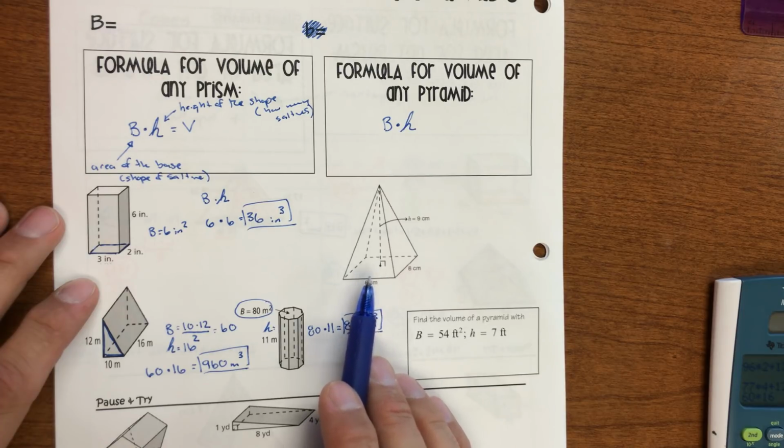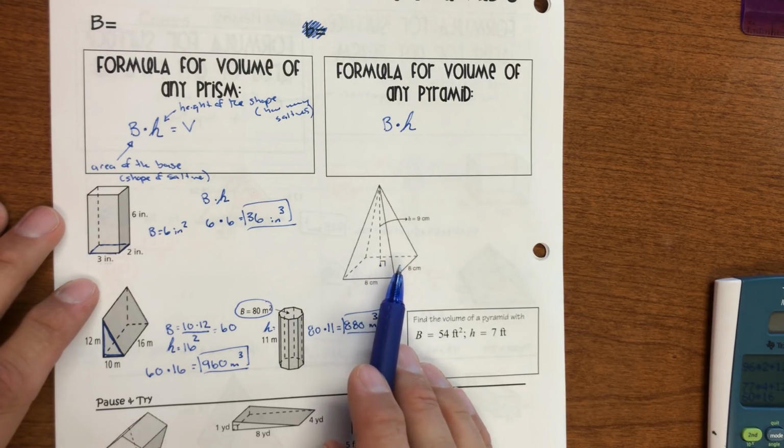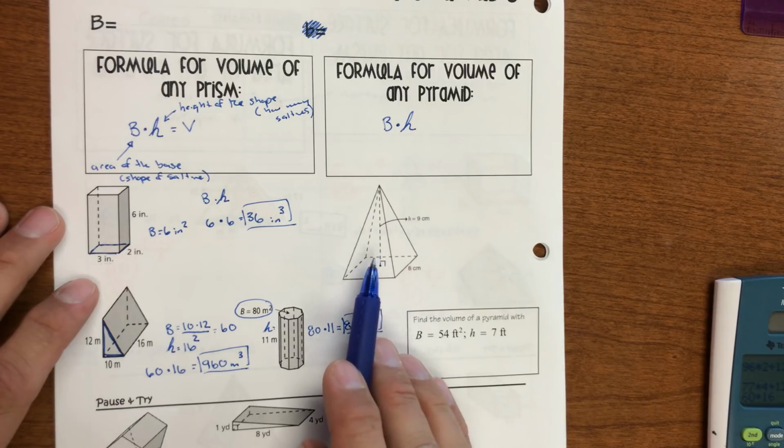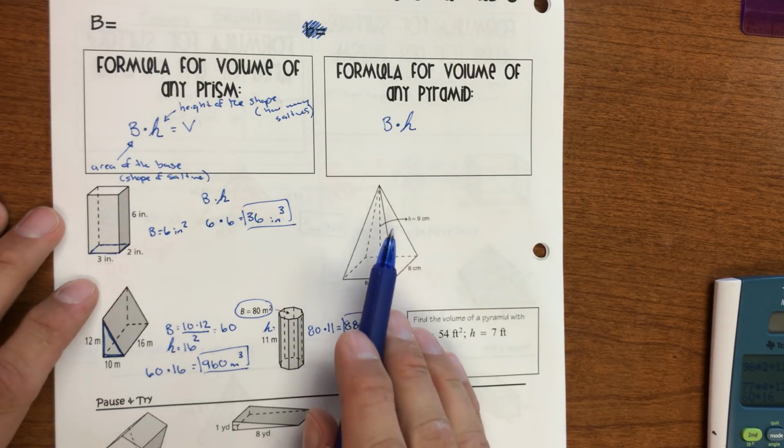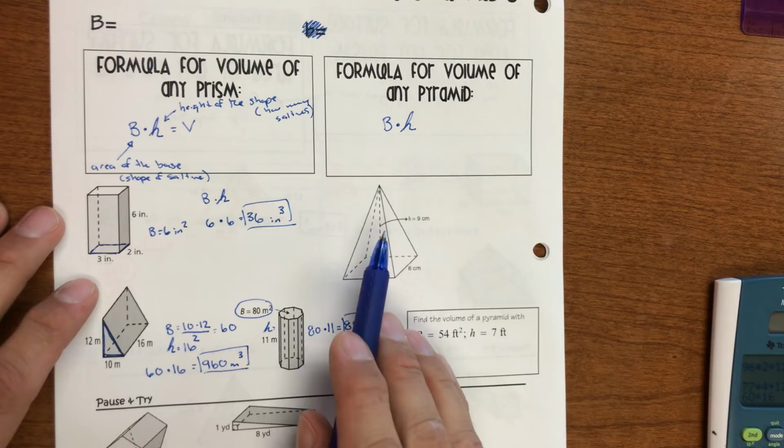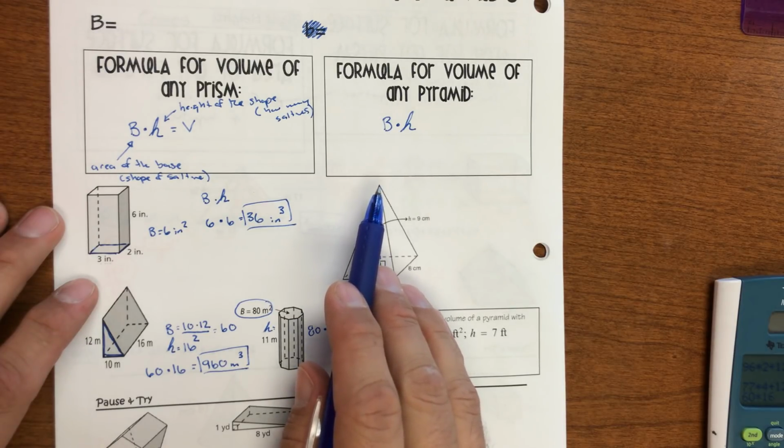But this isn't a bunch of squares stacked on top of each other. If you look at the pyramid, the squares get smaller and smaller as you stack them on top of each other. They get littler and littler until they're just a point at the top.